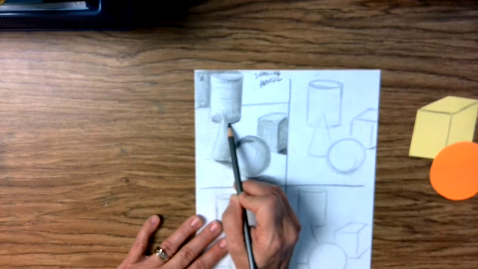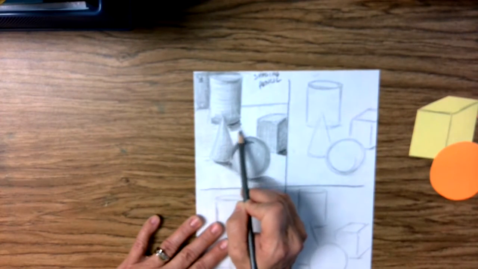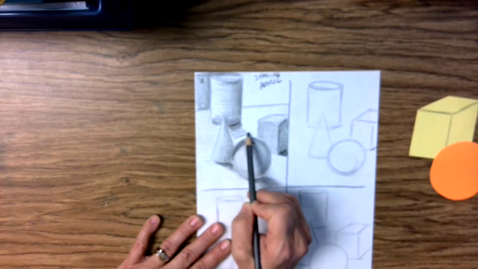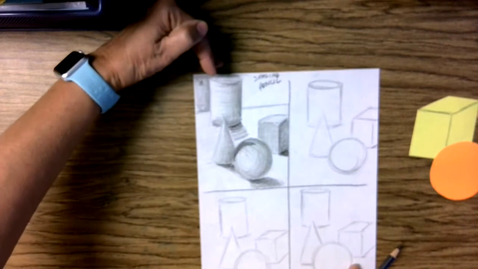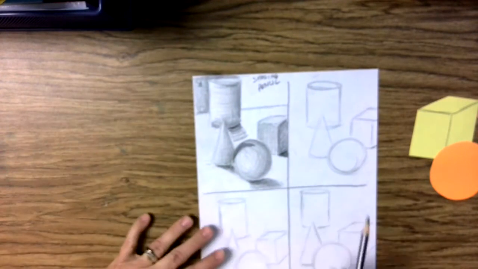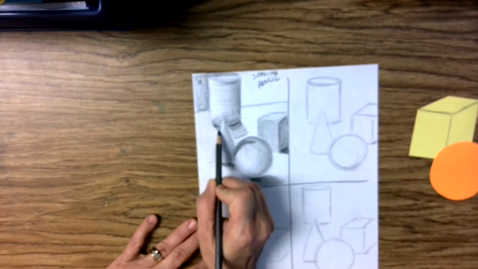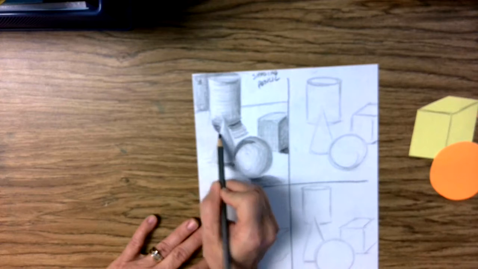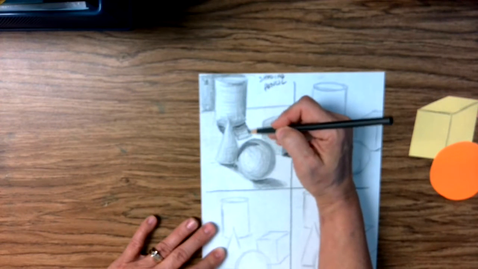Same with this one, cylinder, comes out to the light. Of course, the higher the light source, the shorter the shadow. The lower the light source, the longer the shadow. Just like when you're standing out in the sun. So keep that in mind as you're making those shading judgment calls. Where's the light source? It's very important to remember.